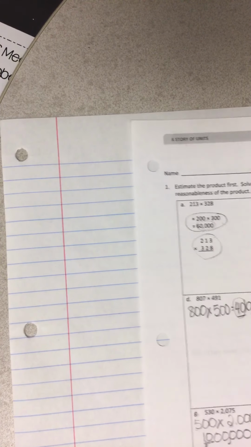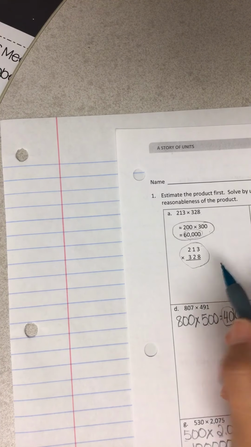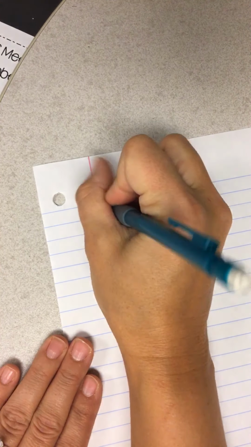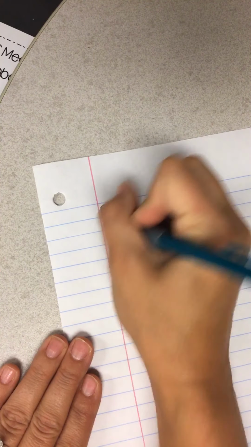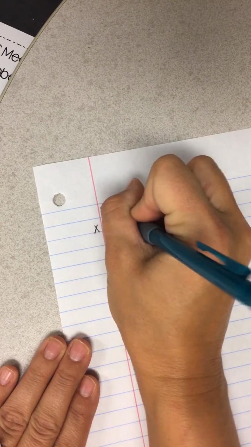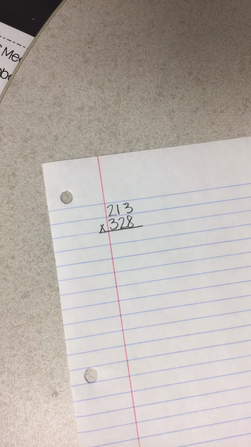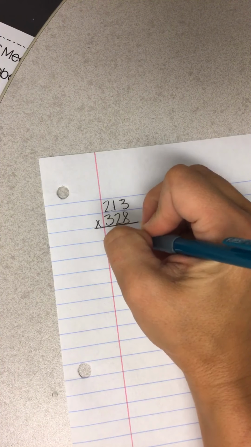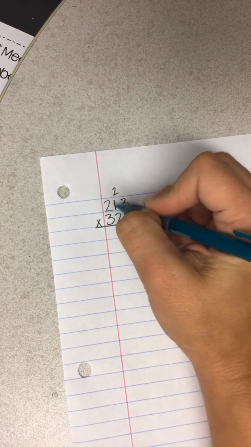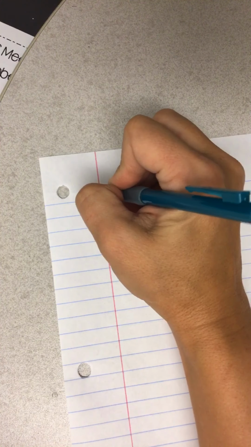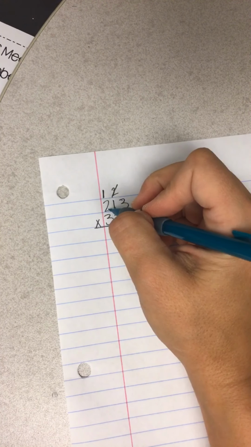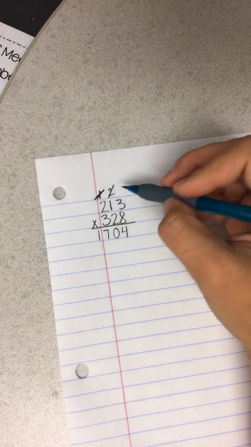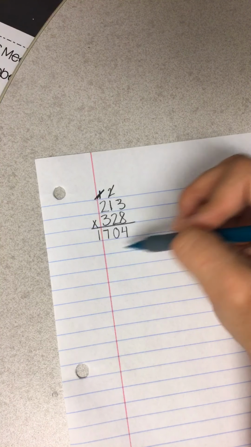So on letter A, and I'll kind of have this off to the side, or I'll bring it back. Letter A is 213 times 328. So I'm going to go ahead and write that on my paper, 213 times 328. And it is very important that when you are doing this, we need to make sure everything lines up. So I'm going to do 3 times 8 is going to be 24. Regroup my 2. 8 times 1 is 8 plus 2 more is 10. Cross that off, regroup my 1. 8 times 2 is 16 plus 1 more is 17, and I'm going to cross that off. And the reason is because I won't get this mixed up when I continue to regroup.